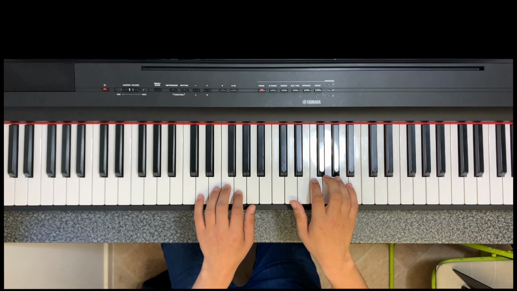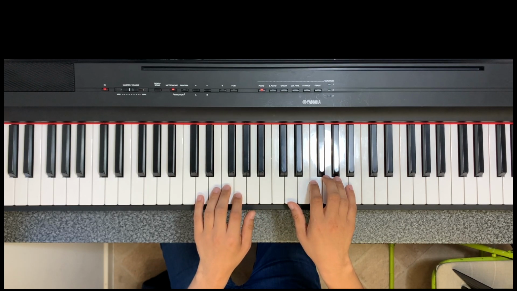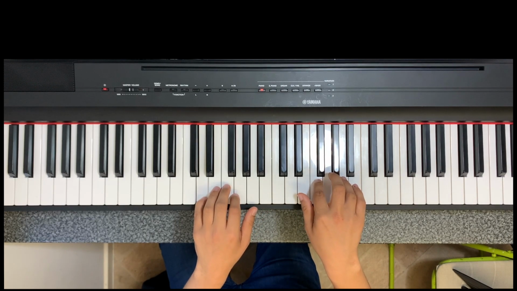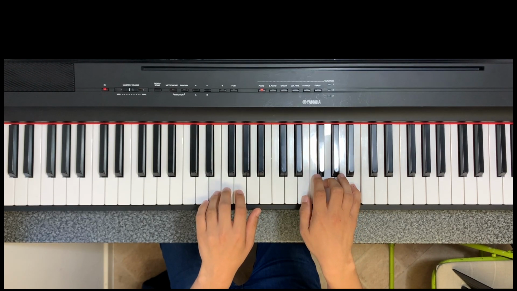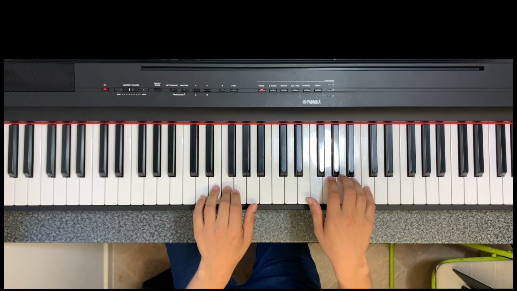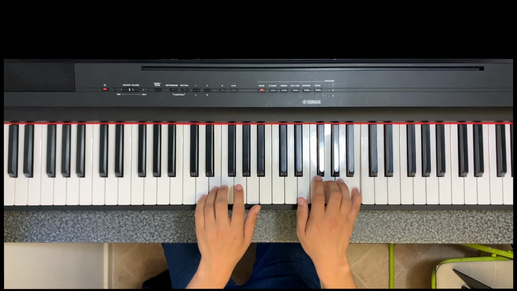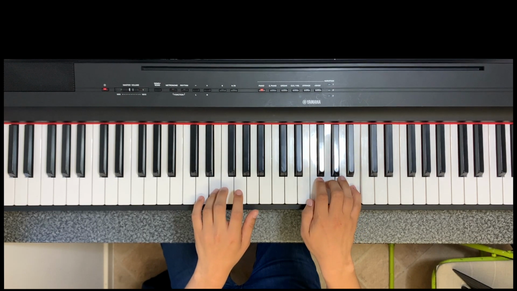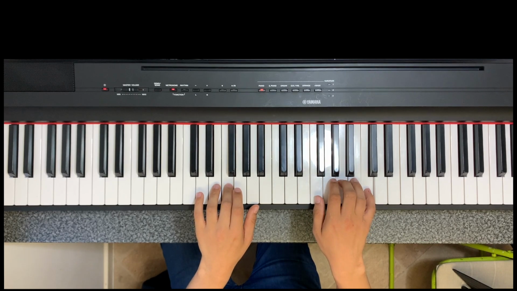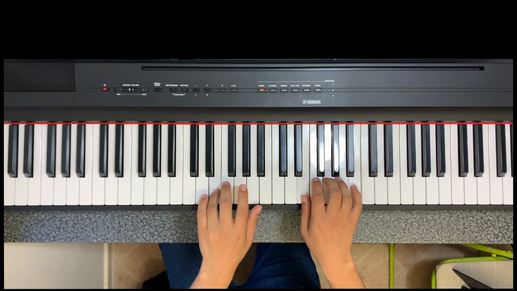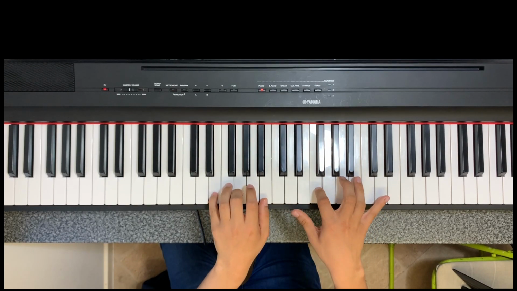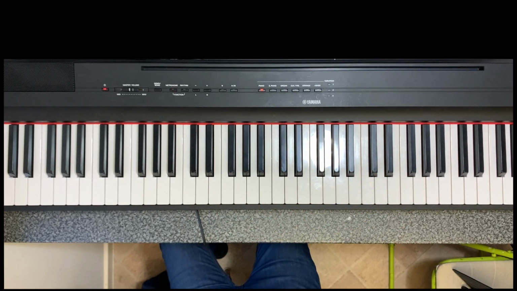So if you count like this, 1, 2, 3, 1, 2, 3, 1, 2, 3, 1, 2, 3, and then so on and so forth, sticking to the time.